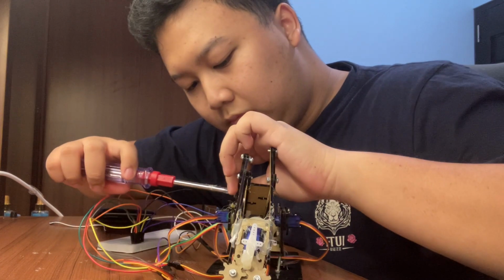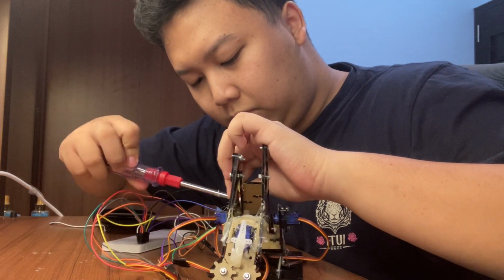Basically, because it was loose, when the servo started moving, it got looser, and at some point the mount of the servo came off, so I had to put it back and screw it over again. So that's the second problem, the last problem, and also the two solutions.